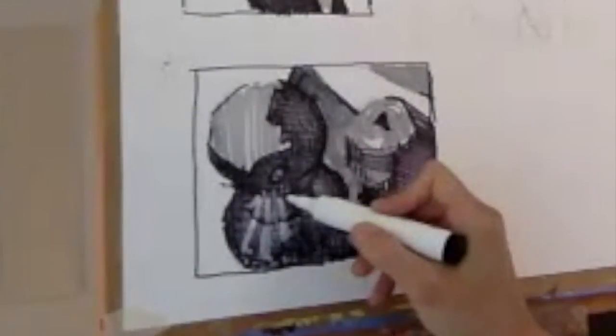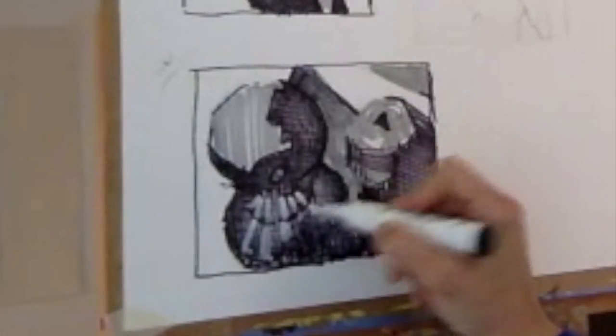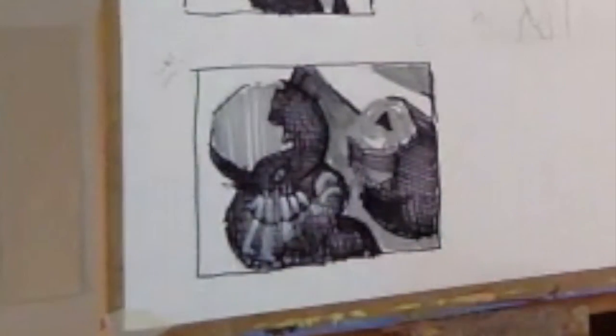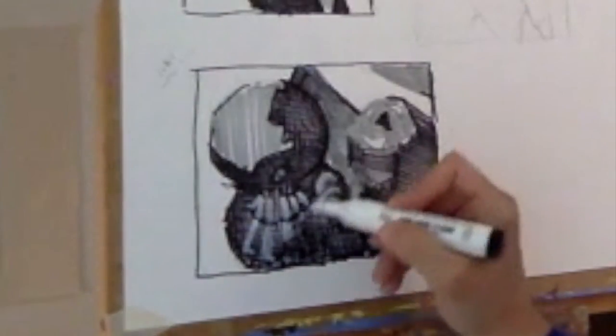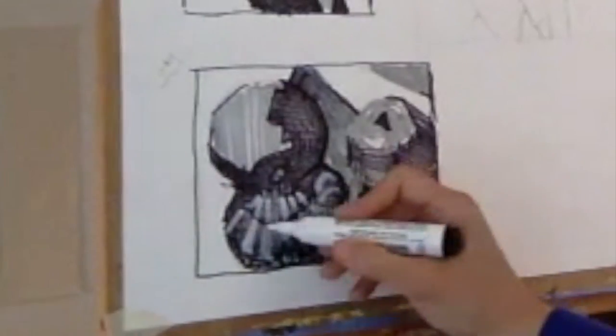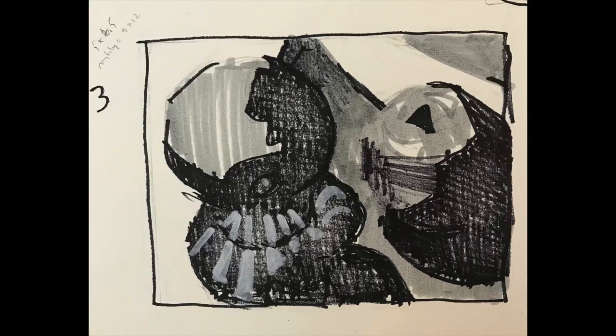There are a lot of different ways to do thumbnail sketches. Just pencil works great. Oil paint in a sketchbook. Sharpie and white marker on toned paper. Just ballpoint pen. There are a lot of different ways to do this. It'd be really fun to experiment.